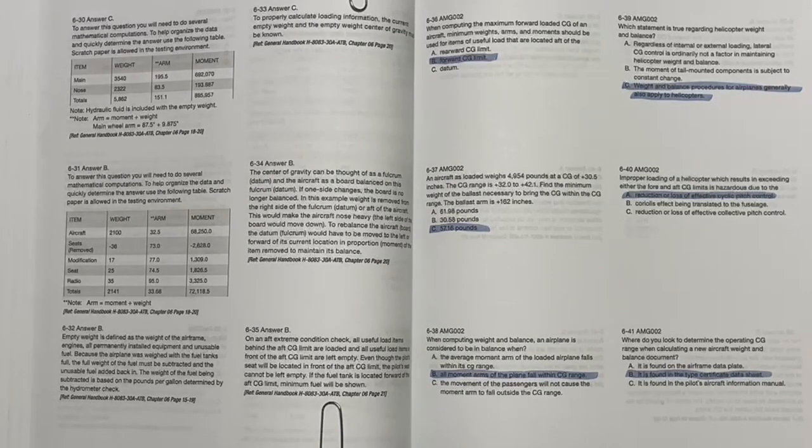641. Where do you look to determine the operating center of gravity when calculating a new aircraft weight and balance document? A. It is found on the airframe data plate. B. It is found in the type certificate data sheet. C. It is found in the pilot's aircraft information manual. Answer is B. It is found in the type certificate data sheet.